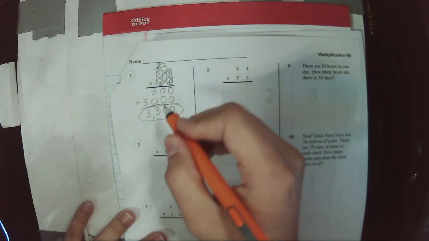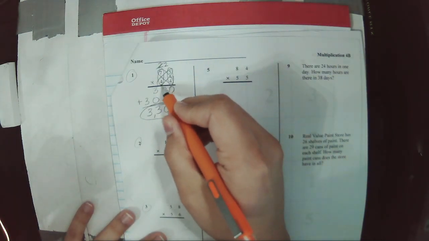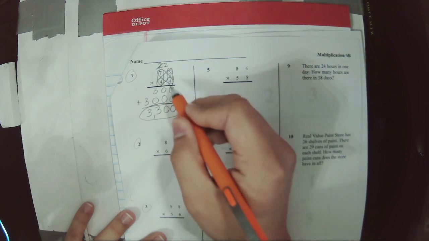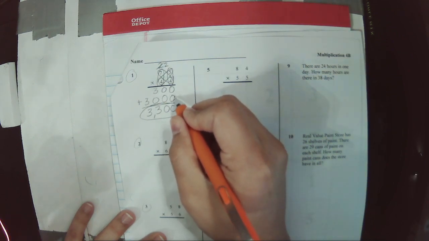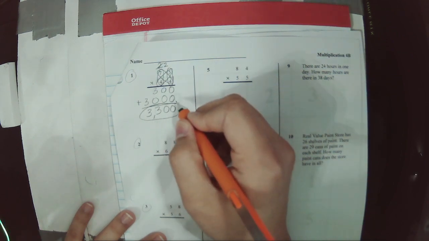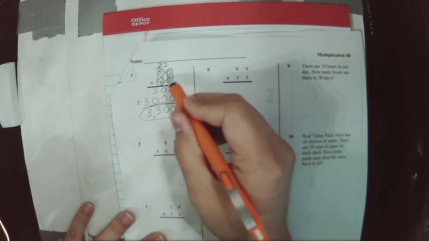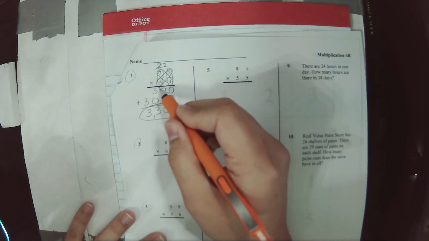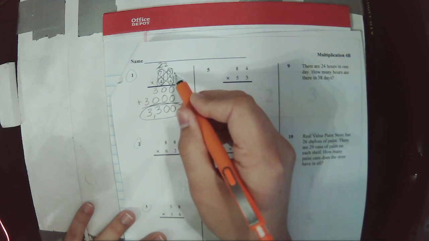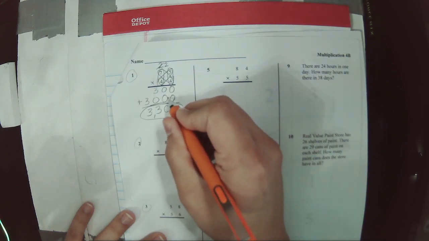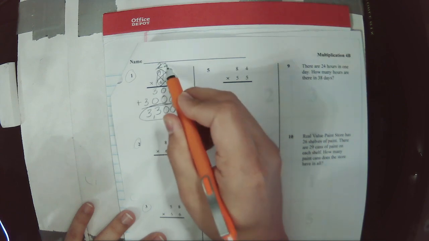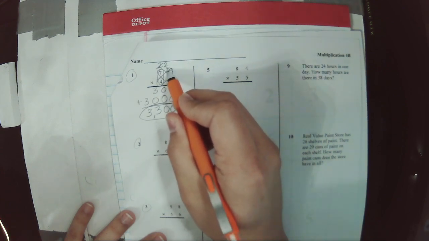Okay, so when I start multiplying with my tens place, I have to put a 0 in the ones place because I'm not going to use it at all because I'm in the tens place. I do 4 times 5, and that gives me 20. I write the 0 here, and I have to carry over a 2 into the next place value.